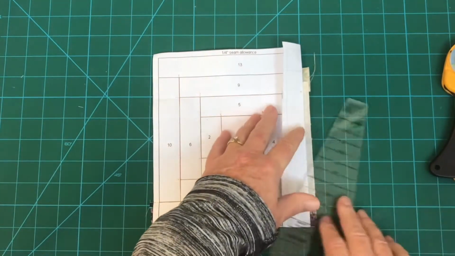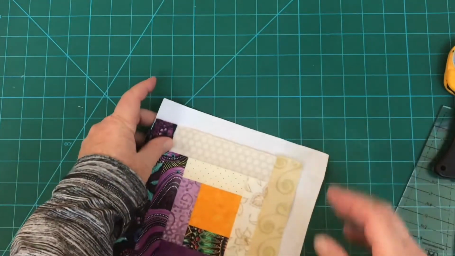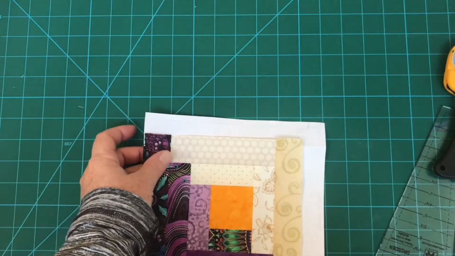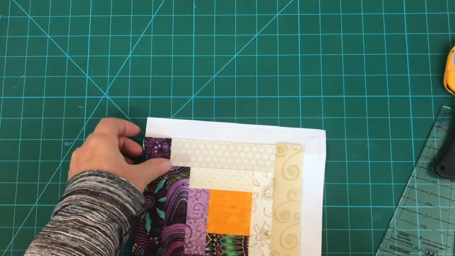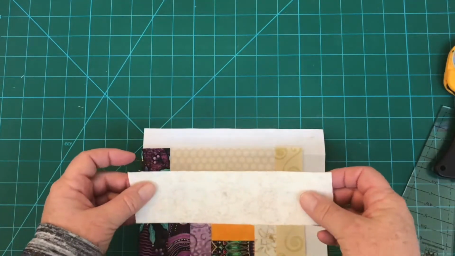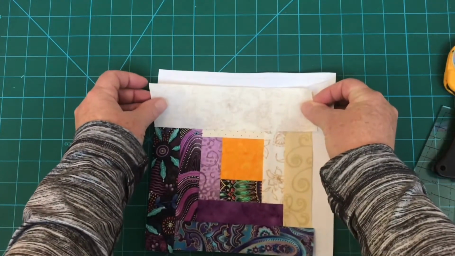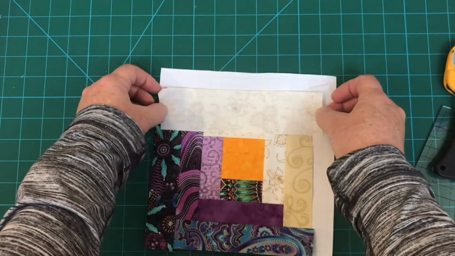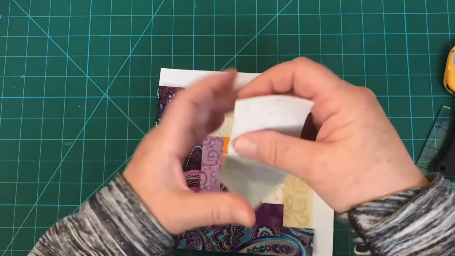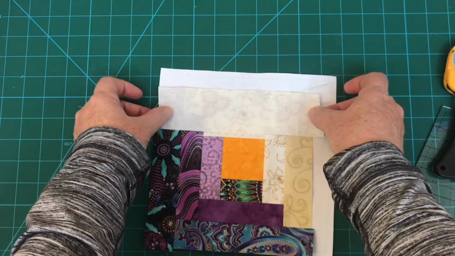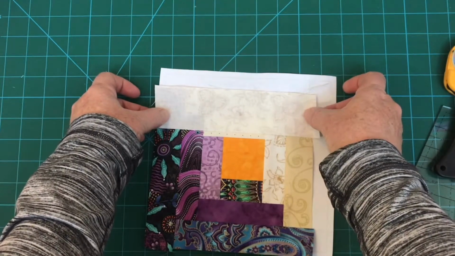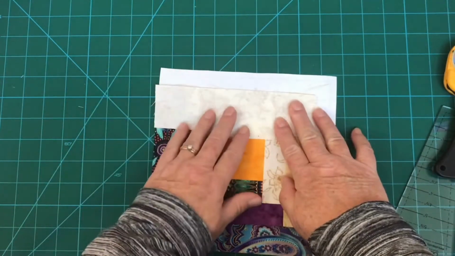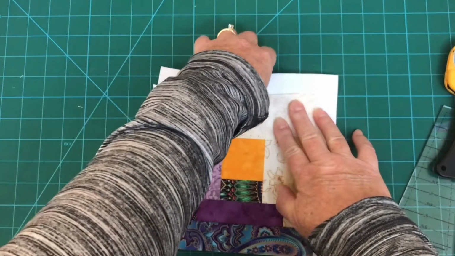And at least make the purple less obvious. This is my number 12 fabric. I'm laying it down right sides together, just like all the others. It's a little short that way. There, make sure that it covers your area. This one just does.